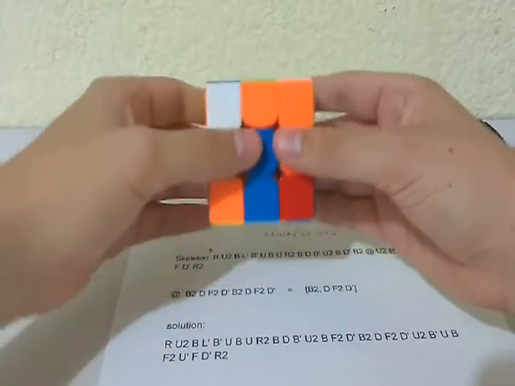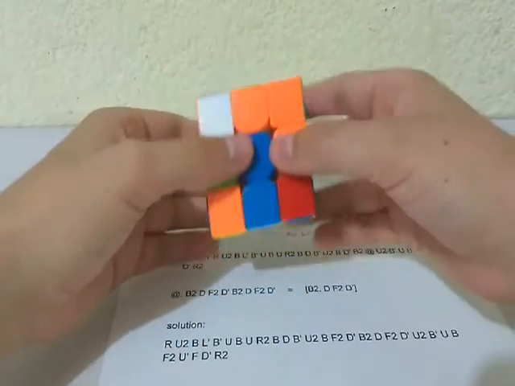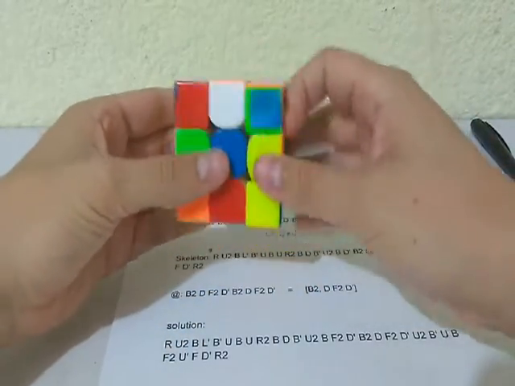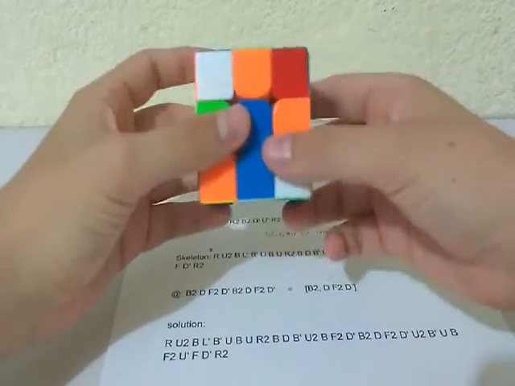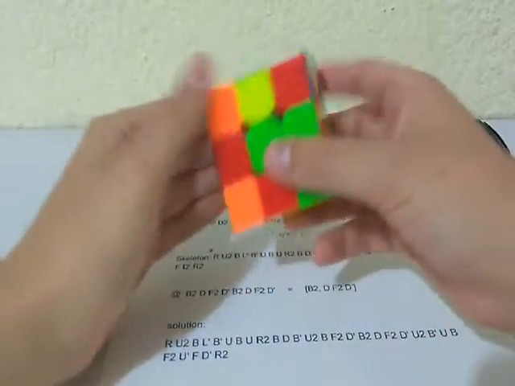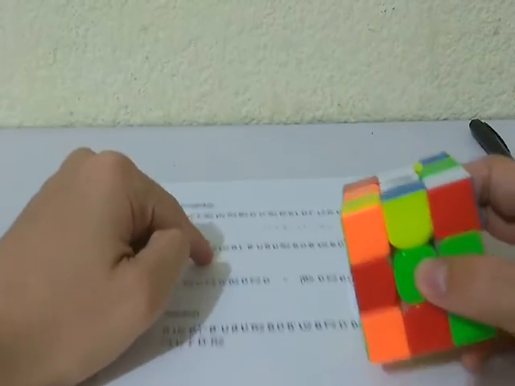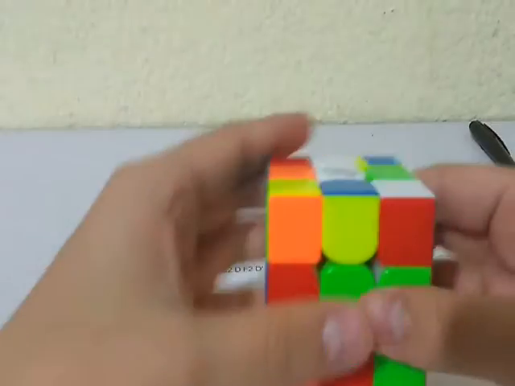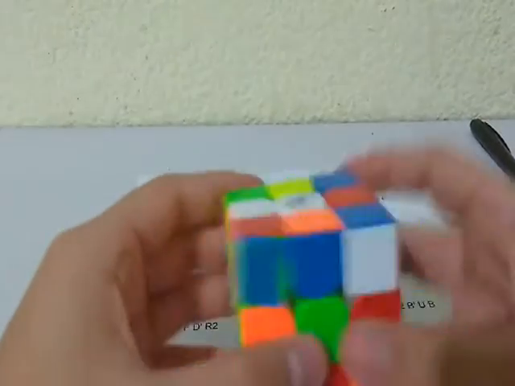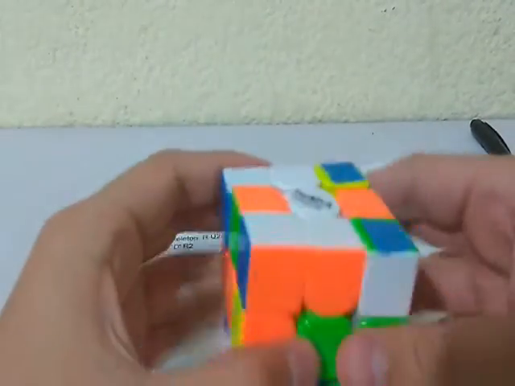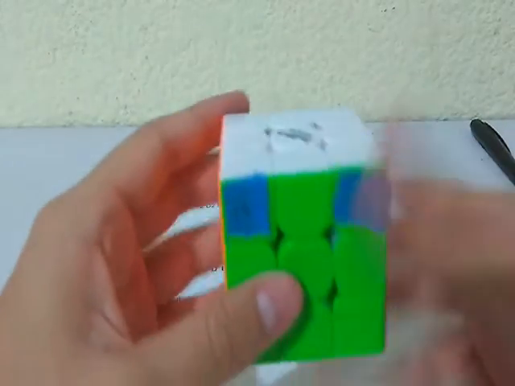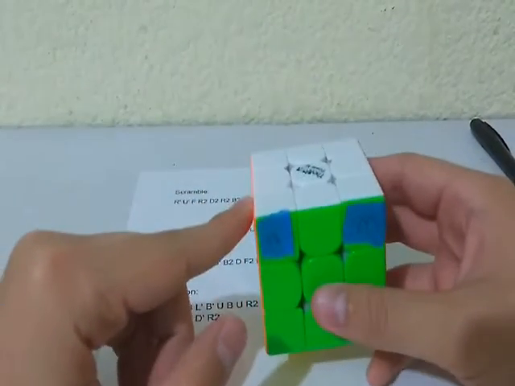So if I perform that commutator, I do L2, then the rest. So I solved these pieces, and now if I continue with my skeleton, the cube will be solved at the end. As you can see, the cube is solved.